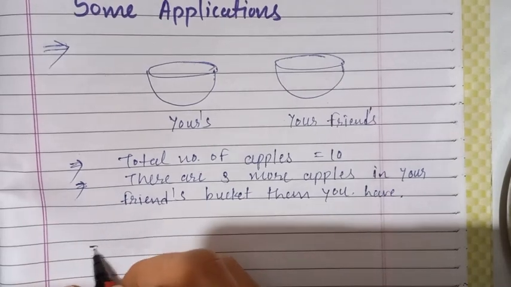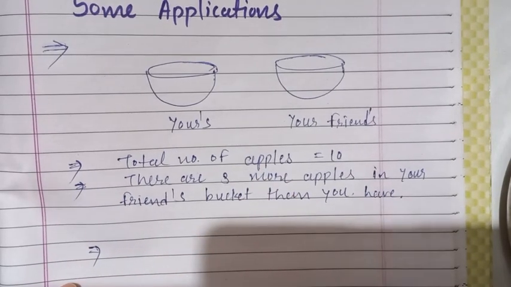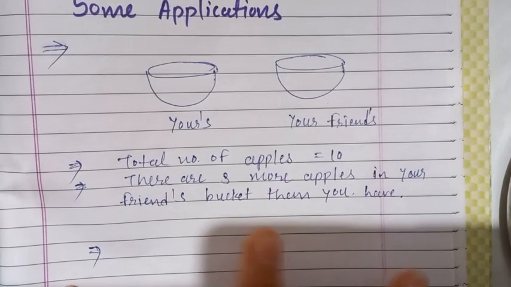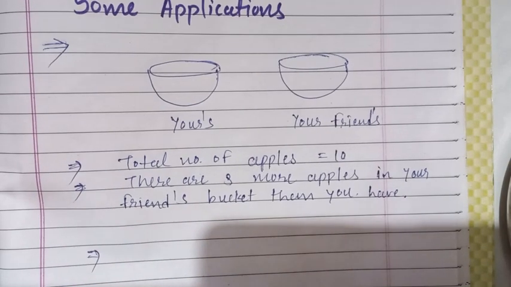So let's solve this problem. This type of problem you will be asked, and we will solve it in the next exercise.